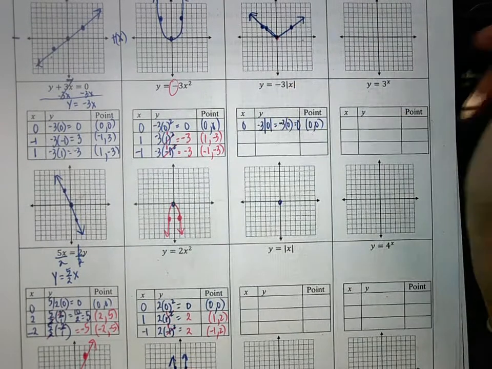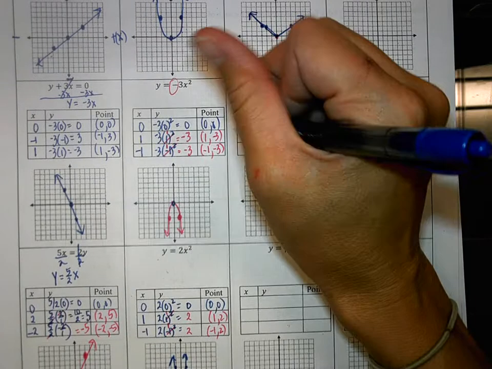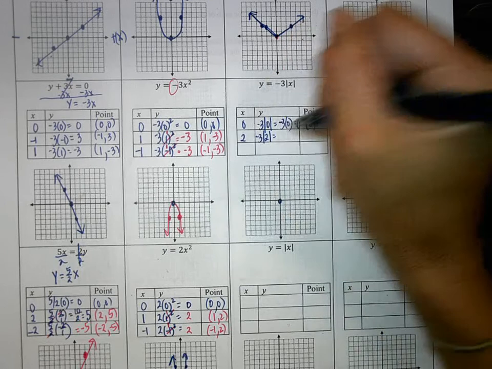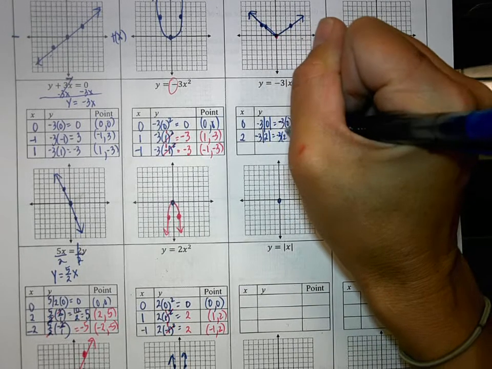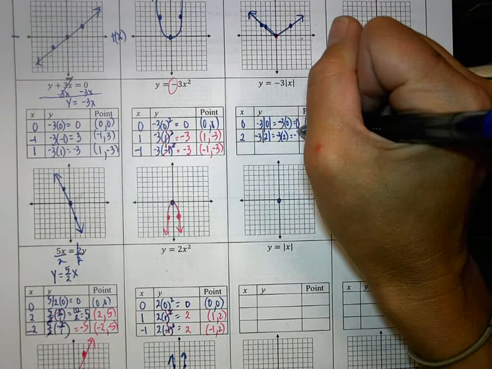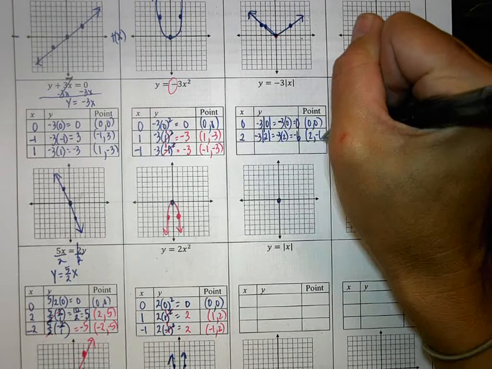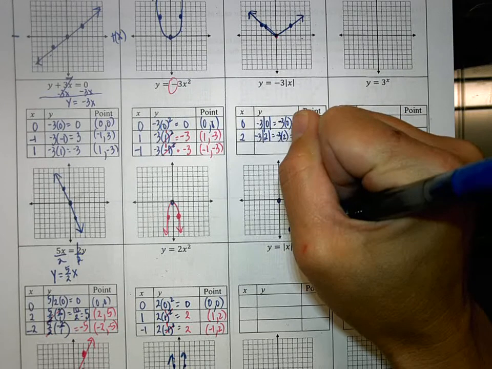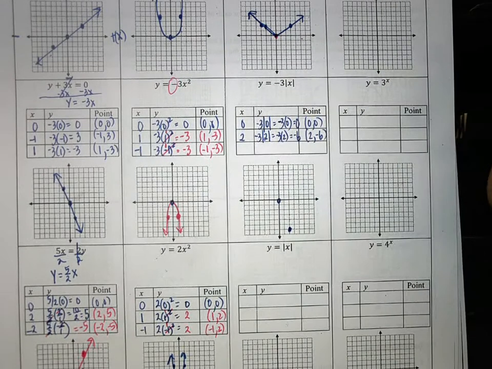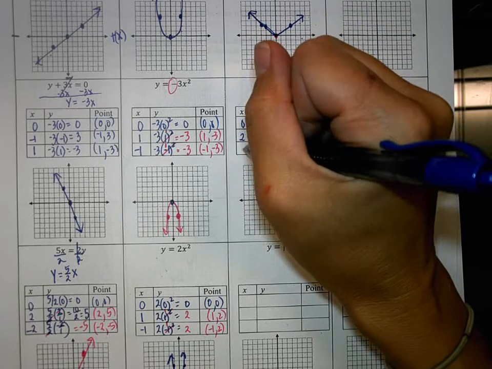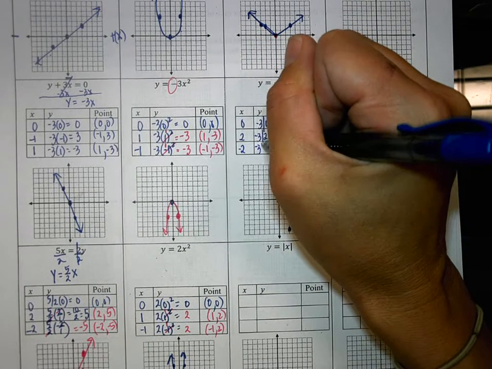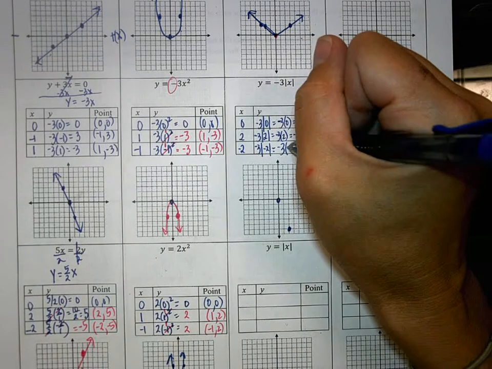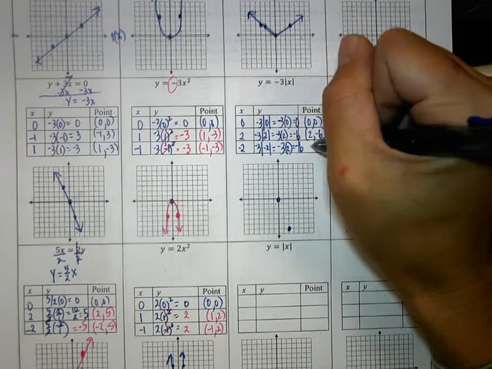What value do we want to choose next? 2? Okay. So -3 absolute value of 2. That ends up becoming -3 times 2, which is -6. So 2, -6. And then we need to choose a negative value, so I would suggest choosing, good, -2. -3 absolute value of -2 is -3 times 2, which ends up being -6. So -2, -6.